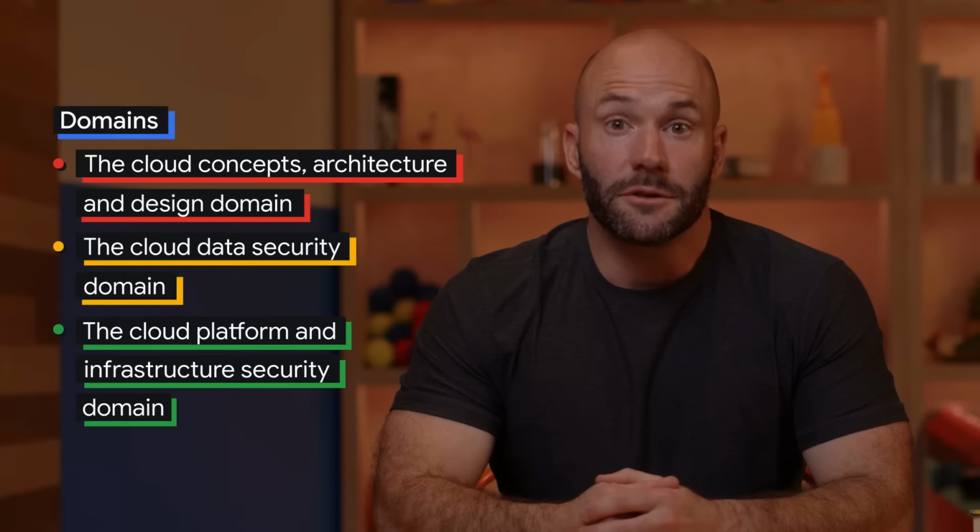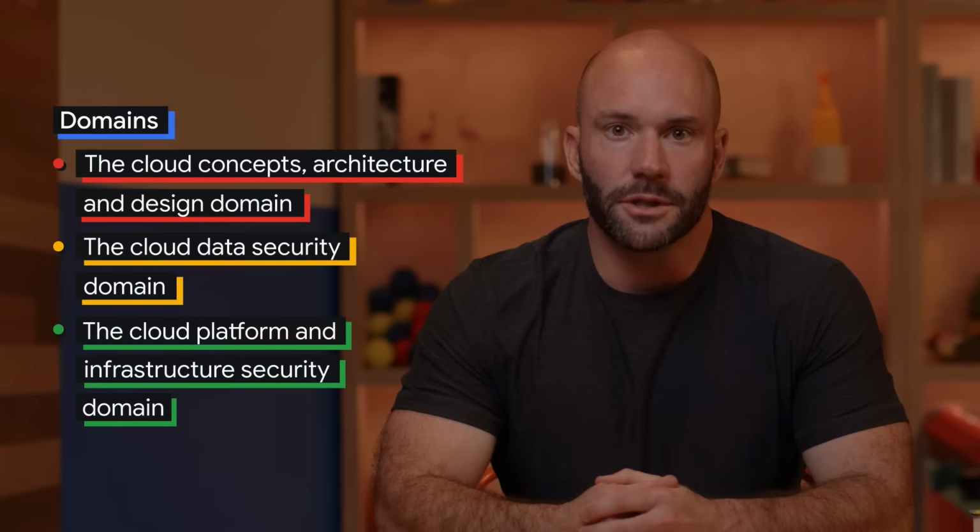The cloud platform and infrastructure security domain addresses the virtual and physical security threats to cloud infrastructure, including cloud infrastructure connections, cybersecurity, and the implementation of audit tools. People working in this domain could be compared to builders laying a good foundation for the rest of the structure that will be built.